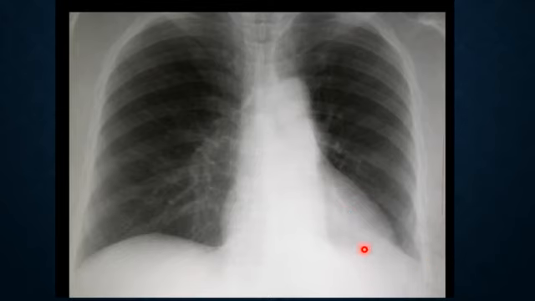Exactly. The left hemidiaphragm is not very well seen also in the collapsed. In this case, the left hemidiaphragm is not well seen, while in the atrial or ventricular enlargement it should be seen more clearly. Okay.